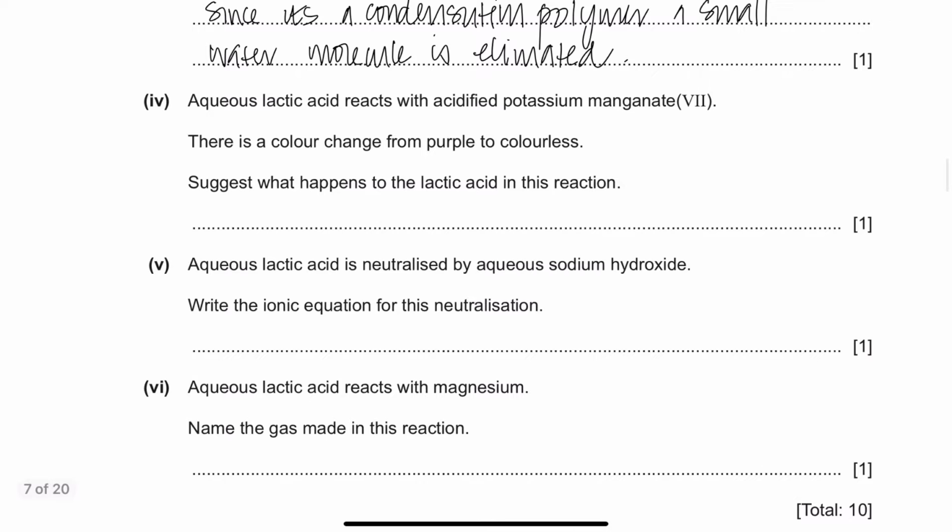So yeah. Aqueous lactic acid reacts with acidified potassium manganate. There is a color change from purple to colorless. Now it's an acid and it's reacting with acidified potassium permanganate, and there is a change from purple to colorless. It suggests what happens to the lactic acid in this reaction. Now what is happening? Potassium permanganate went from purple to colorless. What does that mean? If potassium permanganate is going from purple to colorless, what reaction is taking place? Oxidation. So oxidation is taking place.